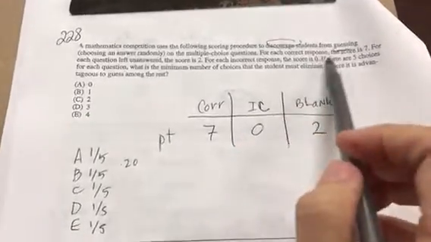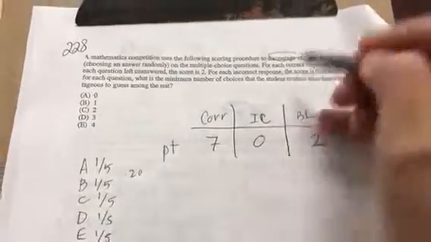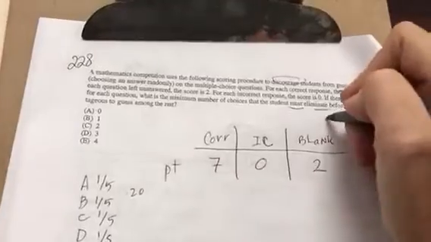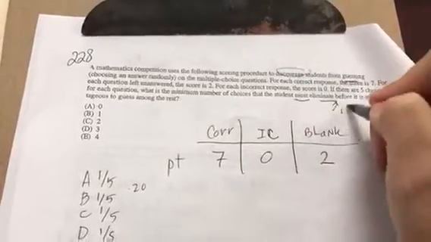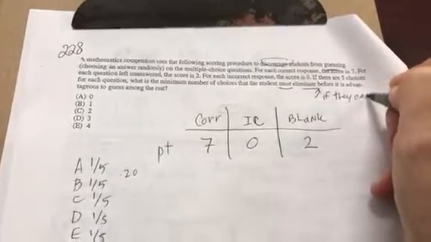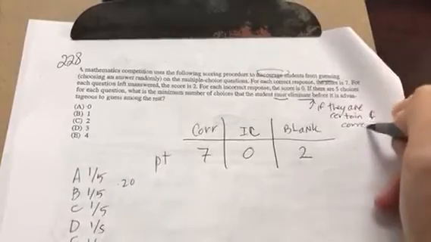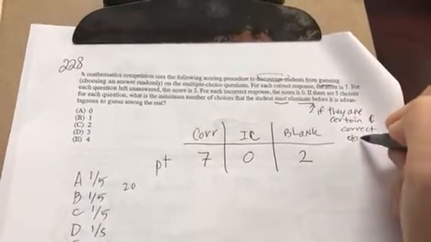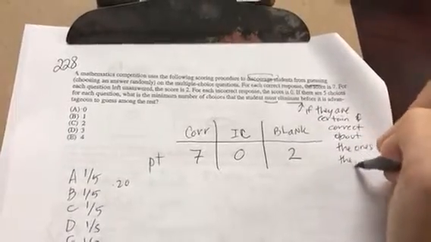Now, they said if there are 5 choices, what's the minimum number of choices a student must eliminate before it's advantageous? Now, here's what I wish they would add to the question. I wish they would add: must eliminate if they are certain and correct about the ones they eliminate.